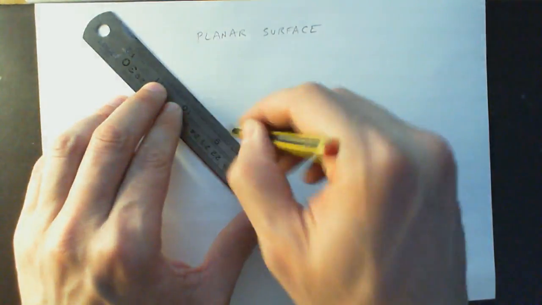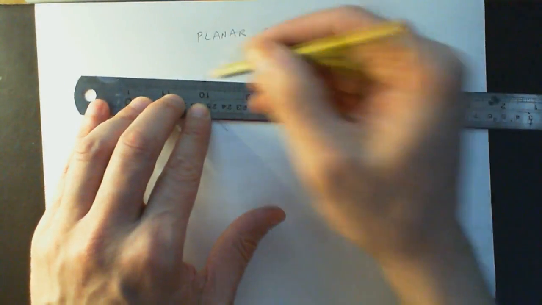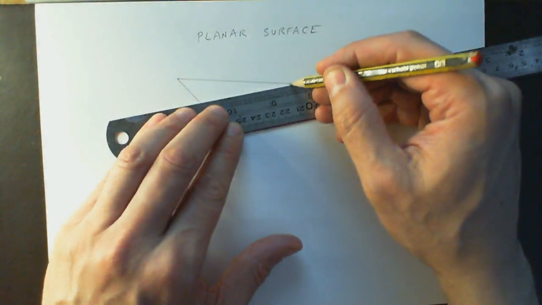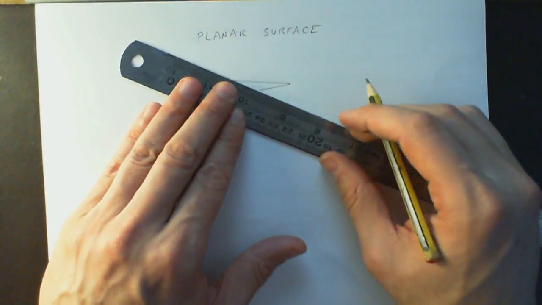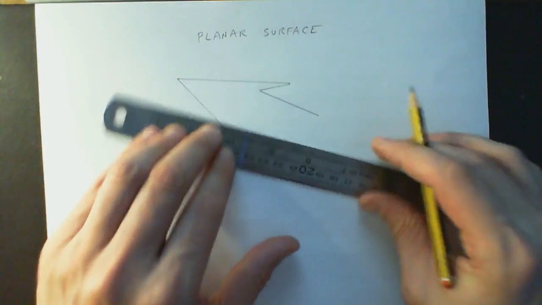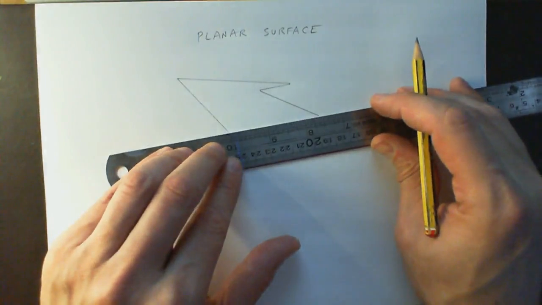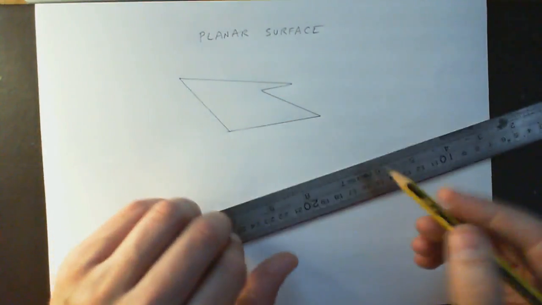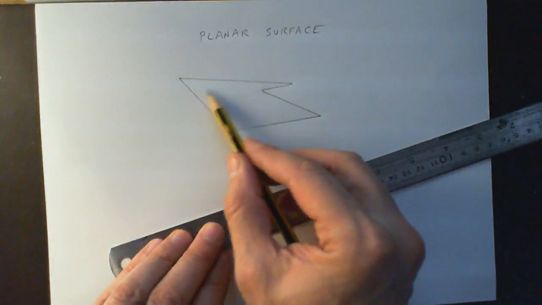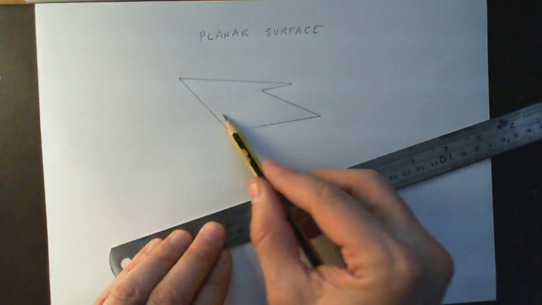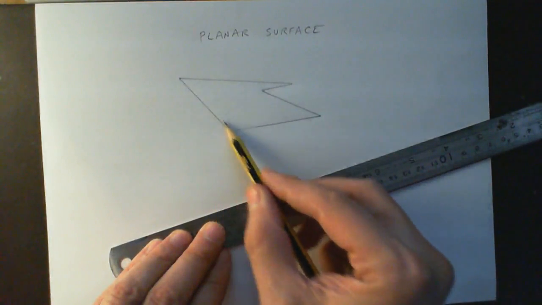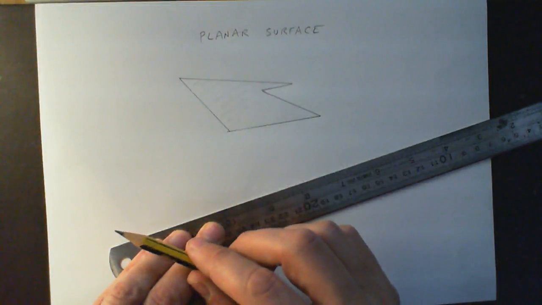Here's one edge. 2 edges, 3 edges, 4 edges, 5 edges. So we have a flat surface here, and I've enclosed it with edges, which are straight lines in this case.